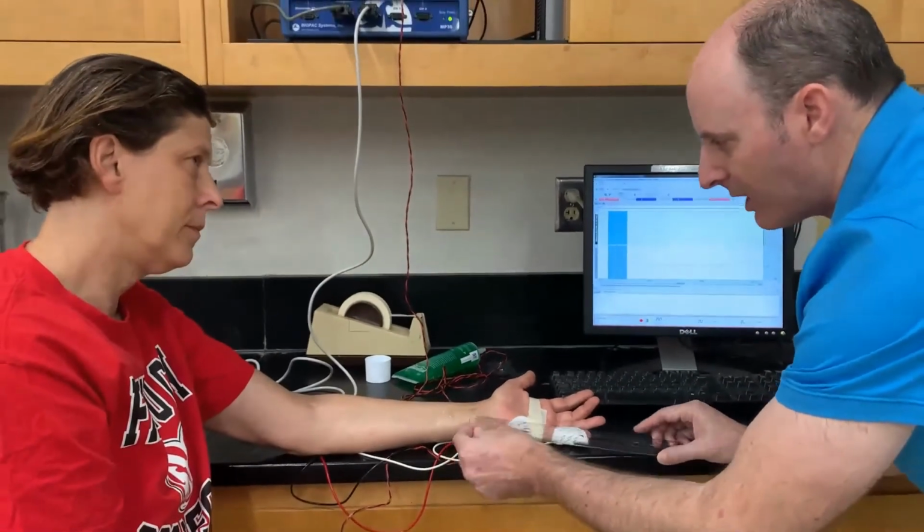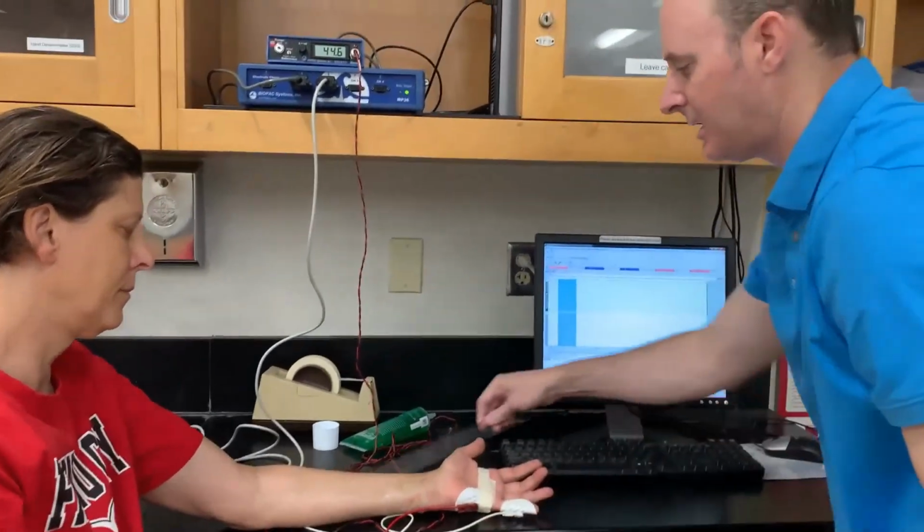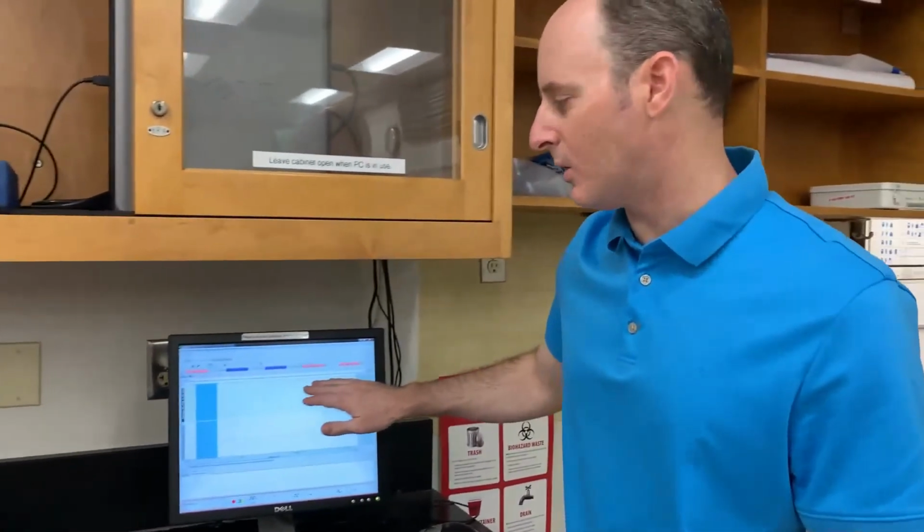Okay, so we have our two distances and our two times that we recorded, and if we're going to calculate a velocity, we need to know distance divided by time. So we'll be plugging our data into our equation so that we can get an accurate representation of the nerve conduction velocity.